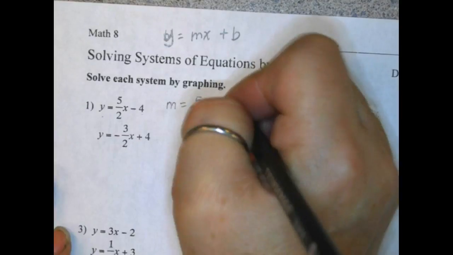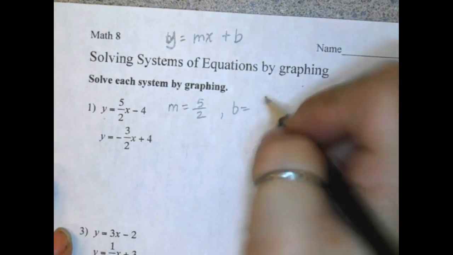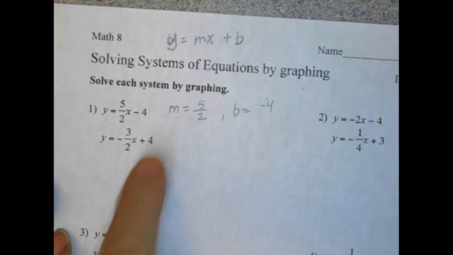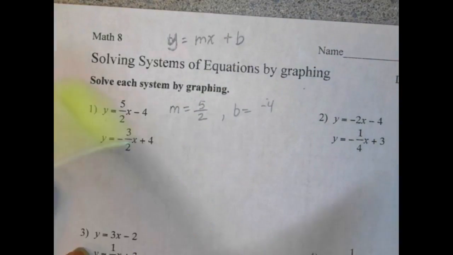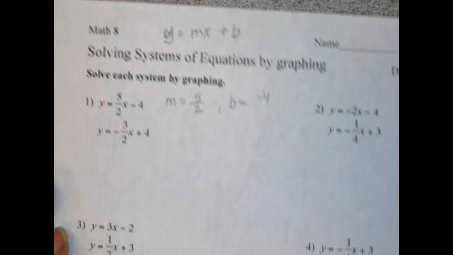And what is my b? Right? Easy peasy. I could do that for all of these on this side and then graph them on the back. Is that correct? It's pretty simple. But I want us to go down and look at number 5.